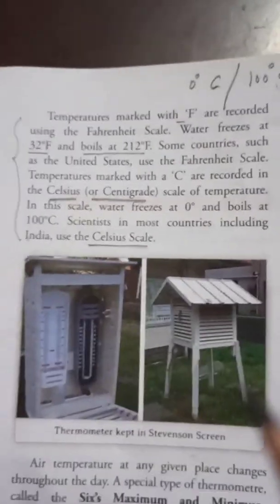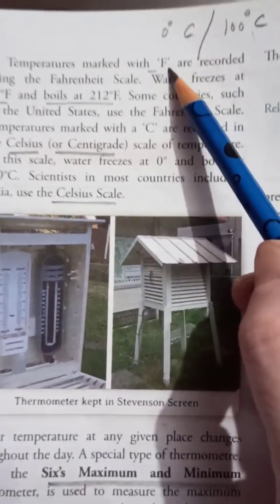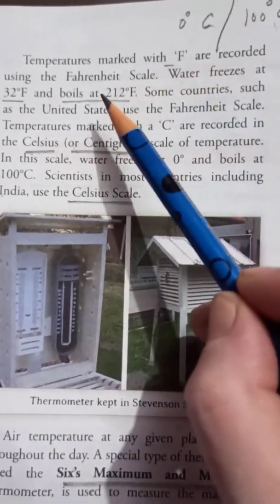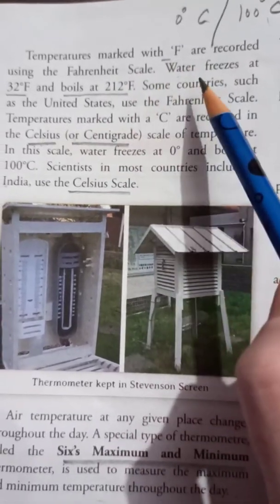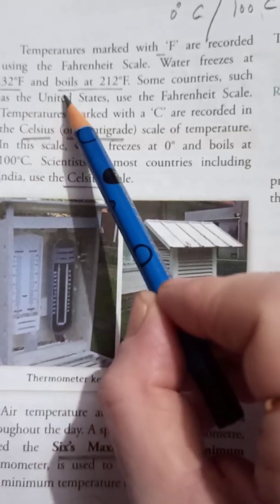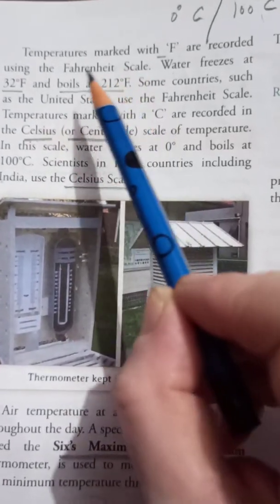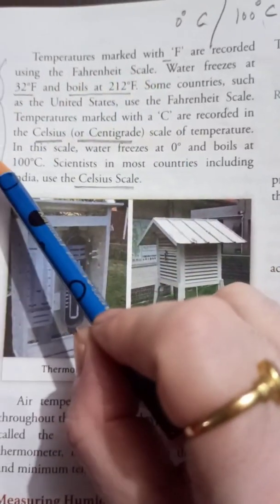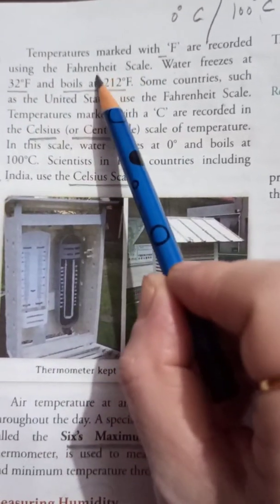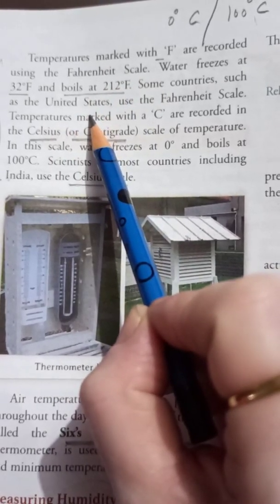Now, here you'll see the temperature marked with degree Fahrenheit, recorded using the Fahrenheit scale. So, water freezes at 32 degree Fahrenheit and boils at 212 degree Fahrenheit. Now, as we have learned in our previous page, the Fahrenheit scale is used in the United States, right?